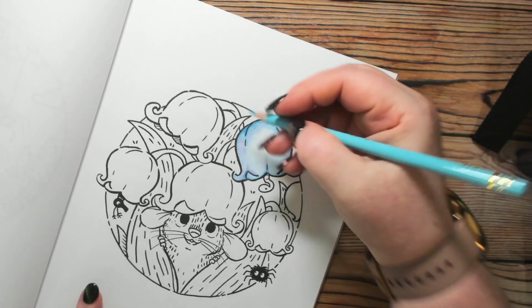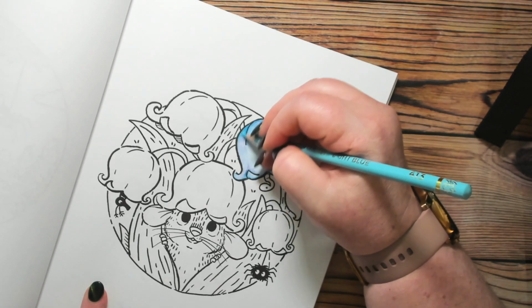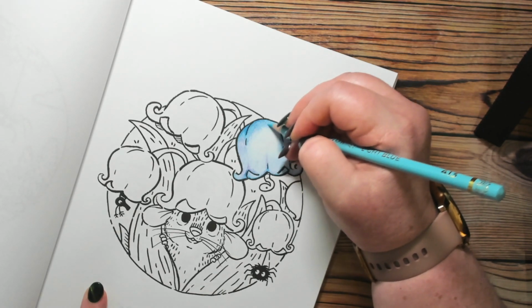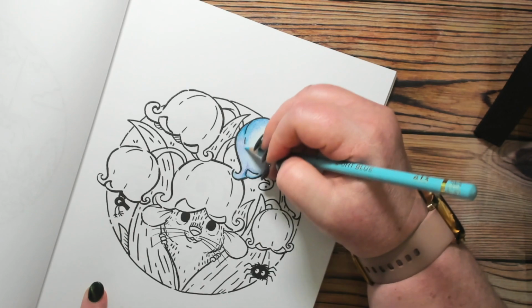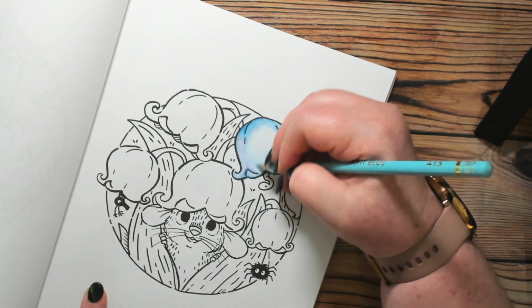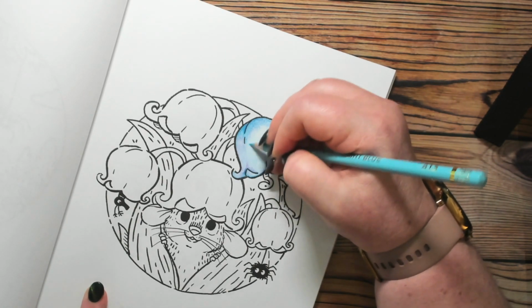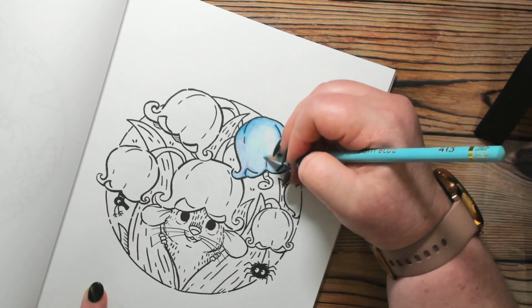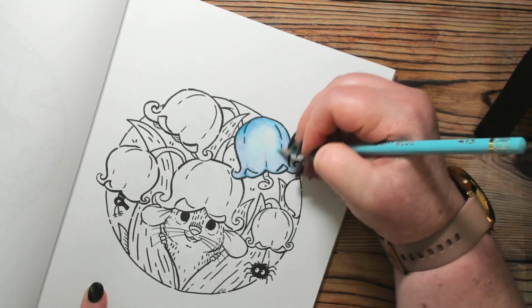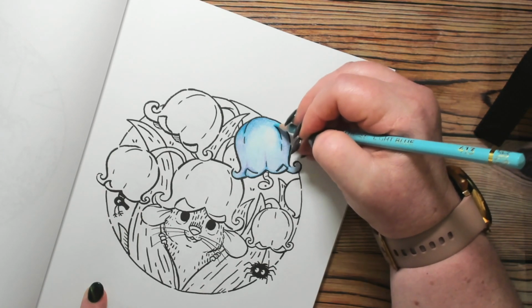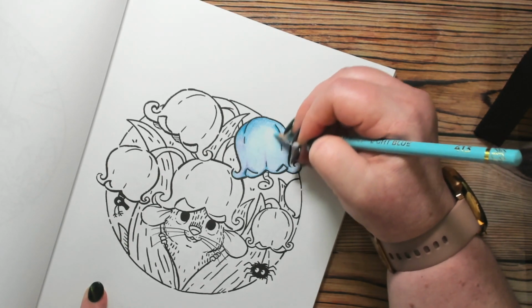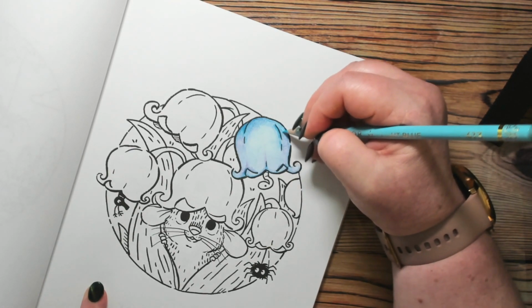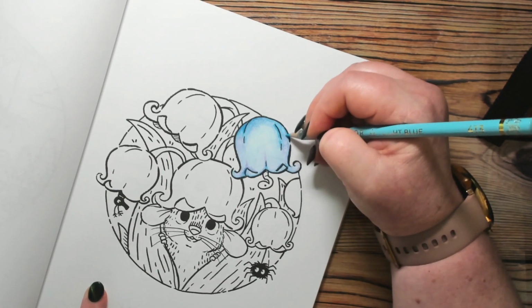And then we're going to take our light blue again, and we're going to use the light blue as our blender, filling in the white spot. Like so.